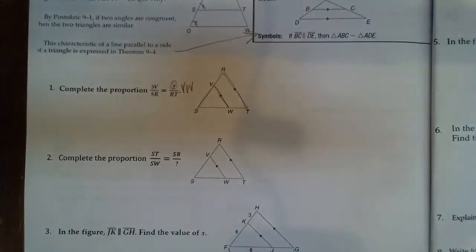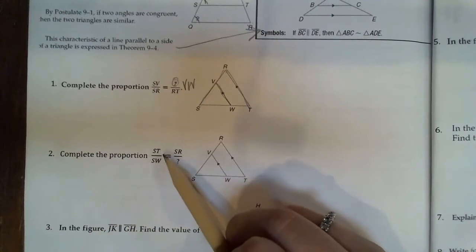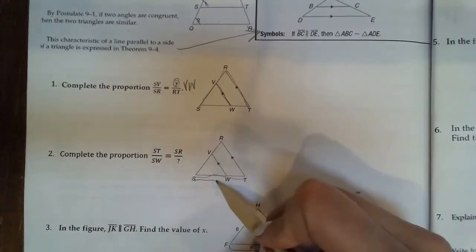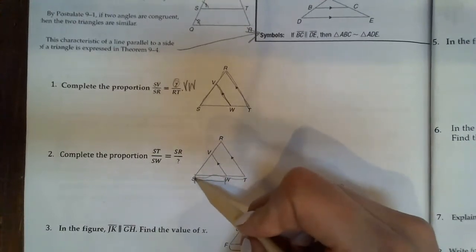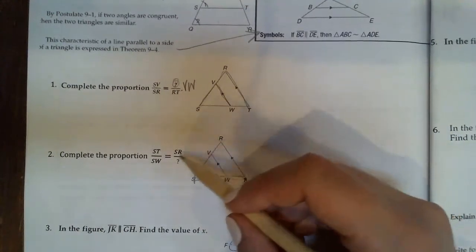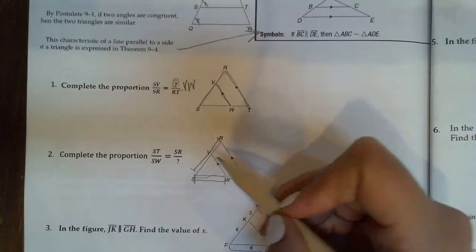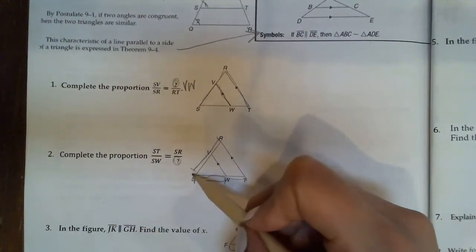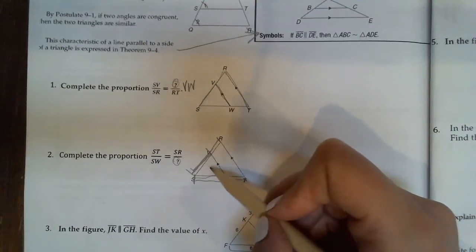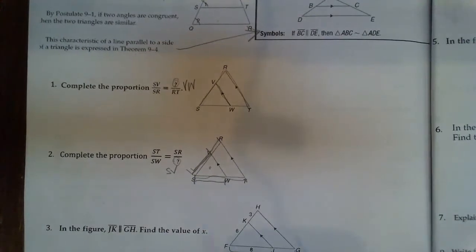Okay? And this next one, complete the proportion ST, this big one down here, and SW. Sorry, my lines aren't very straight, obviously. And we have SR, is a big one, and we need something on the bottom. For this one, SV will be this side for the small triangle. Okay?